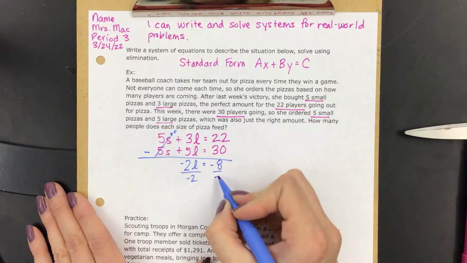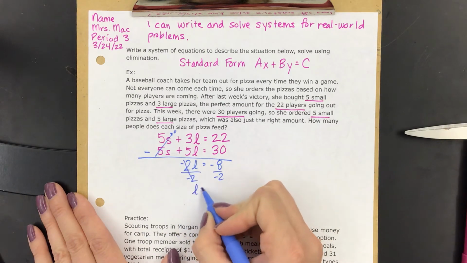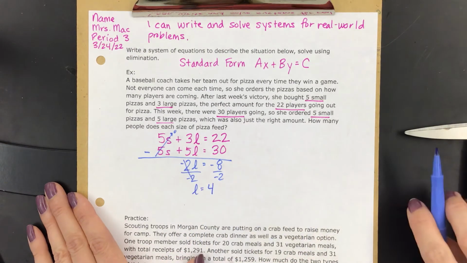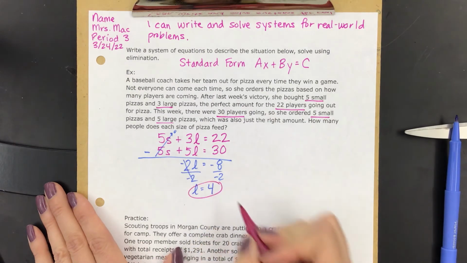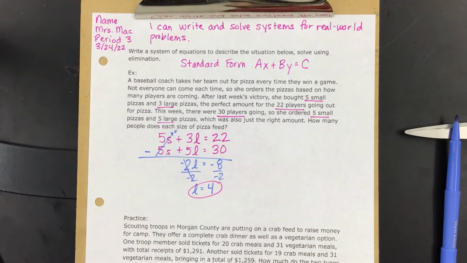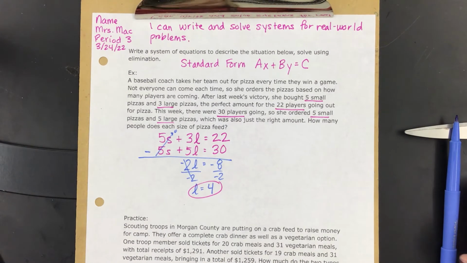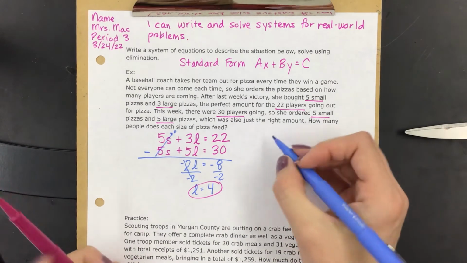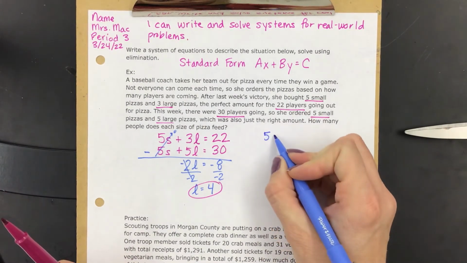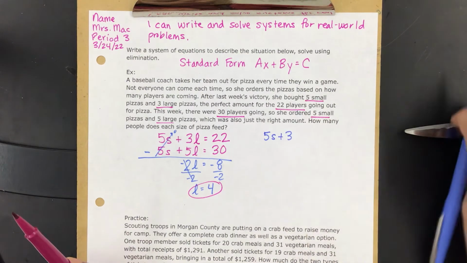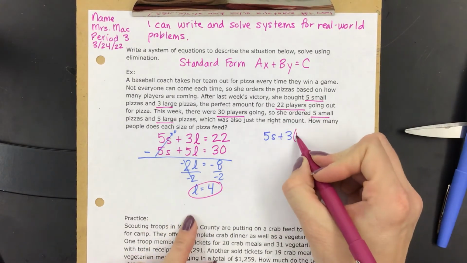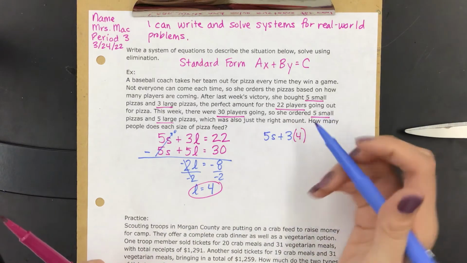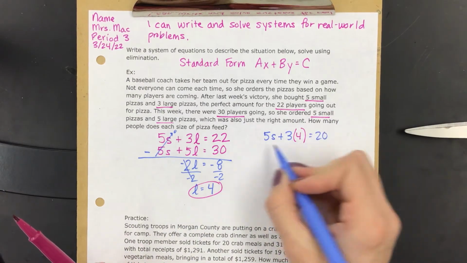Divide both sides by negative 2. And I get that larges feed 4 people. Larges feed 4 people. Now I'm going to plug 4 back in to one of the equations and find out how many people small pizzas feed. So I'm going to do 5S plus 3 times 4, because we already know what L is. Then I'm going to solve for S.